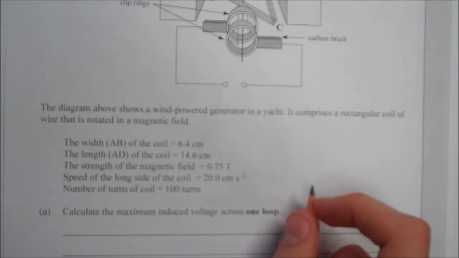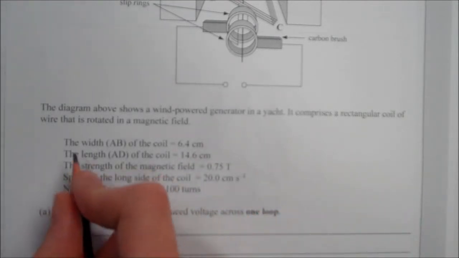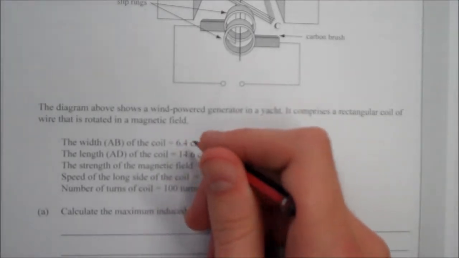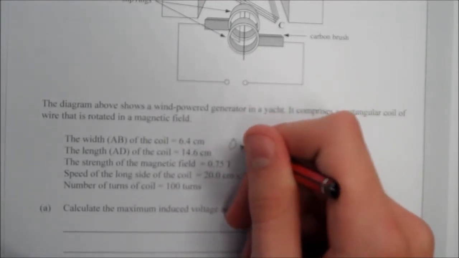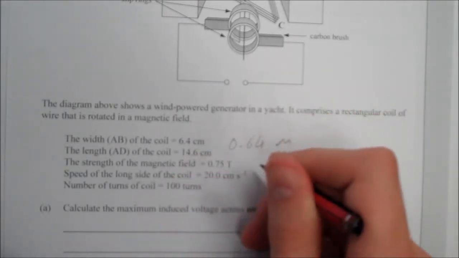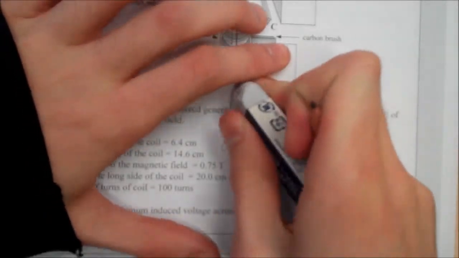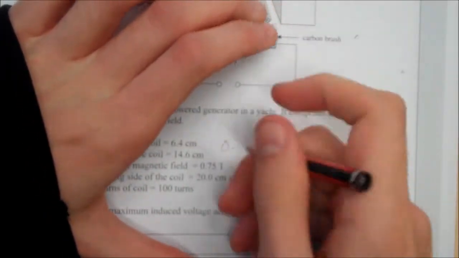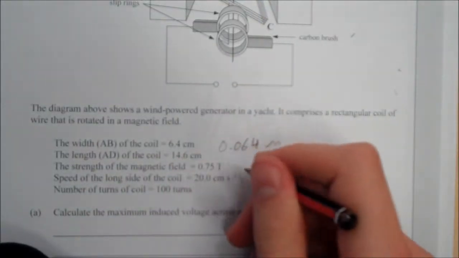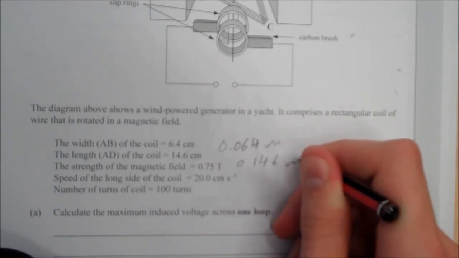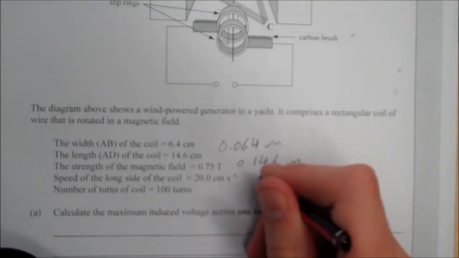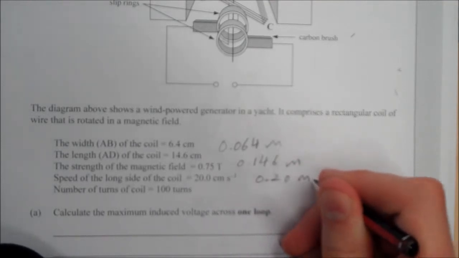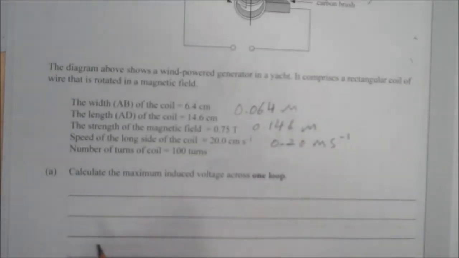And they give us all the information we should need here. The length and width of the wire, which is in centimeters, so probably the first thing we need to do is convert all of this into meters. So this is going to give us 0.064 meters and 0.146 meters. Tesla is the correct unit, and this is in centimeters again, so we're going to want this in meters, so this is going to be 0.20 meters per second.